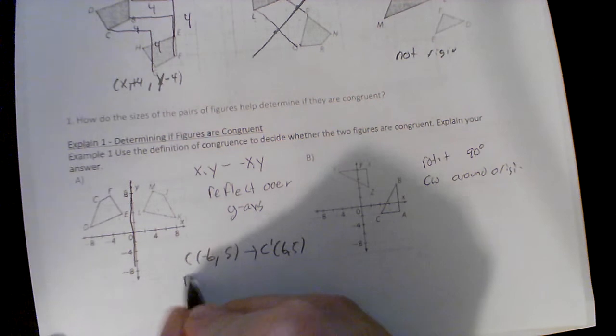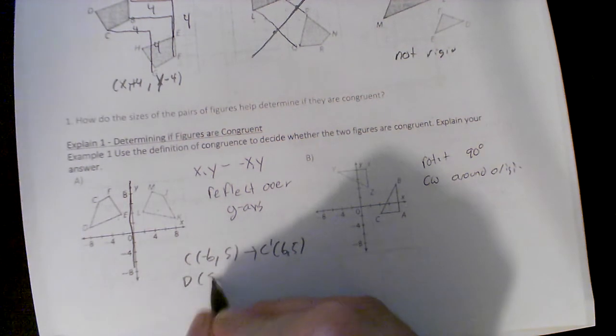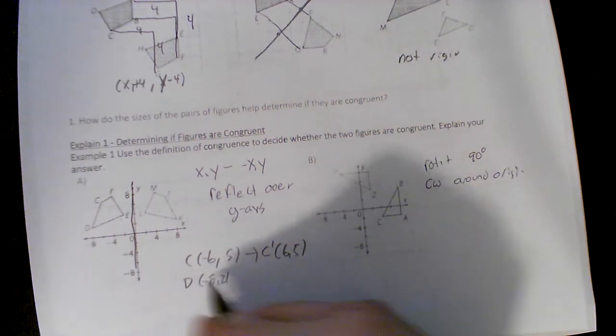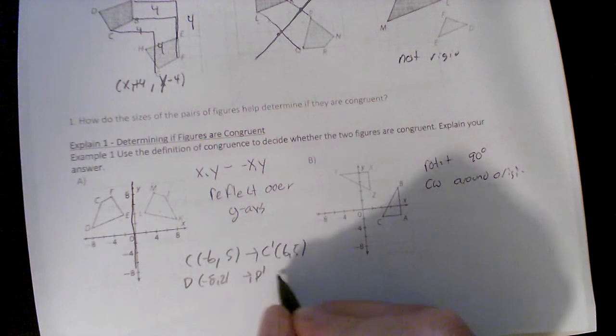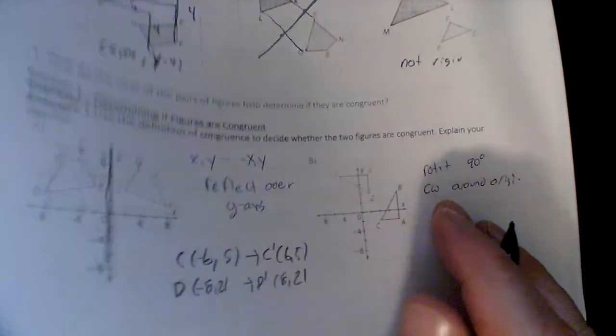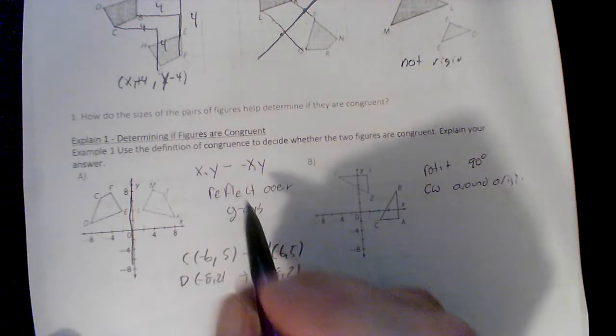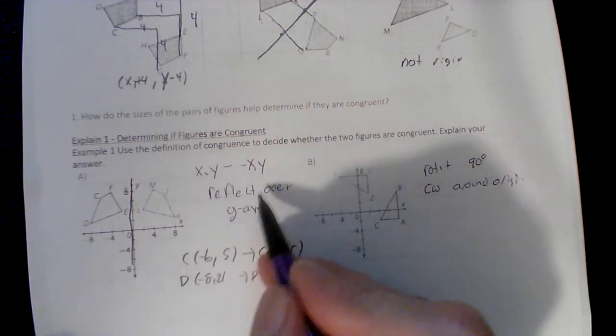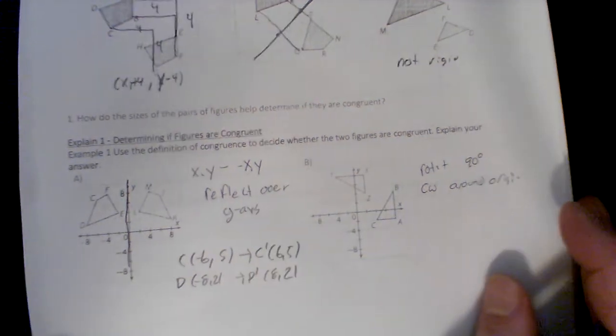Let's do one more. Let's do D. D is 8, 2, and D prime is -8, 2. So what we're seeing is the Y's are staying exactly the same, right? And the X's are becoming the opposite. So that's a reflection over the Y-axis.